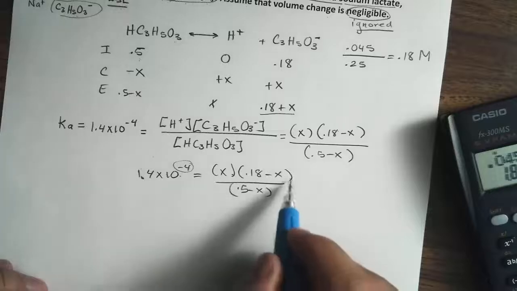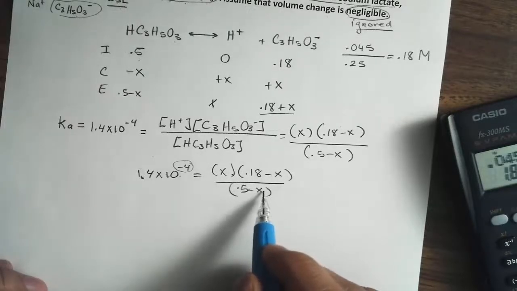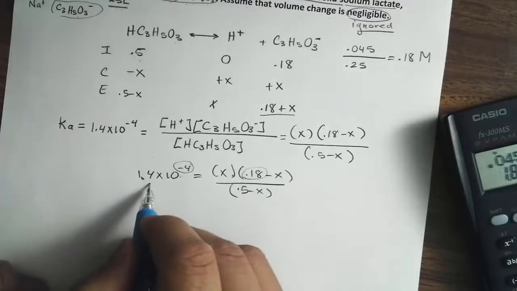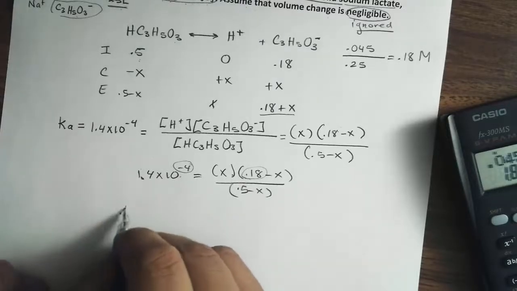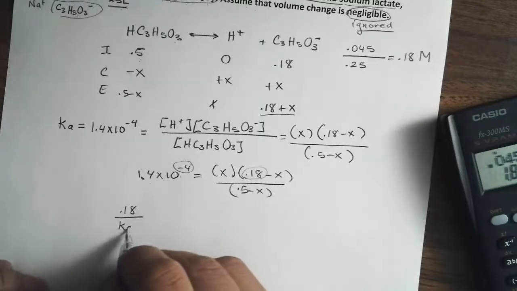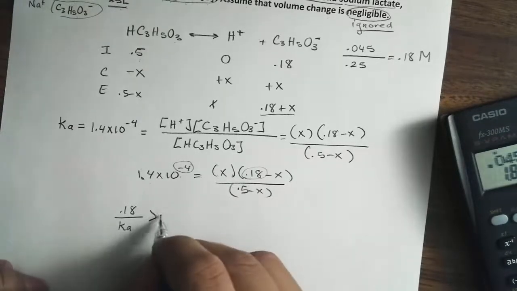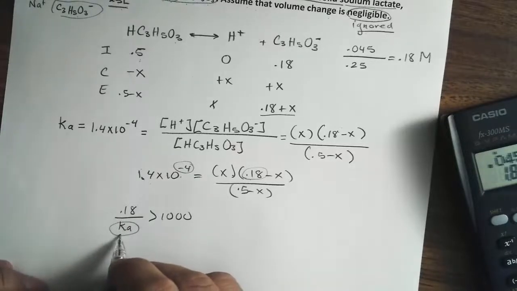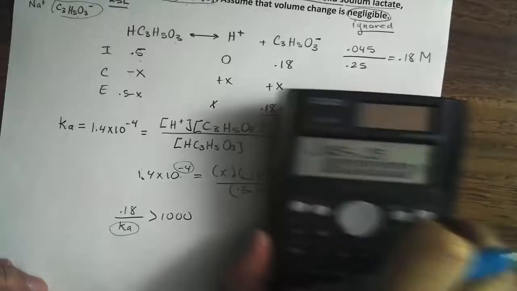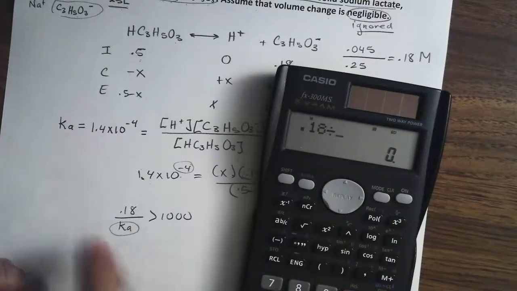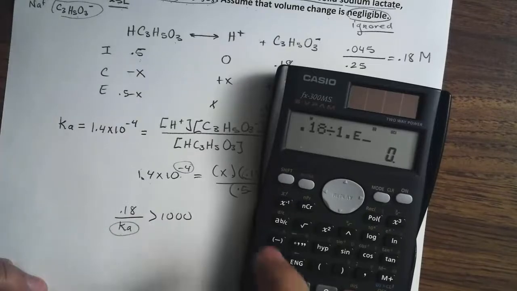If we look at this, we need to determine: can we ignore the x? All we have to do is take one of these and compare it to our K. So we have 0.18 divided by this Ka. If that is greater than 1000, that tells you this Ka must be really, really small. So is that happening in this case? We have 0.18 divided by 1.4 times 10 to the negative 4.